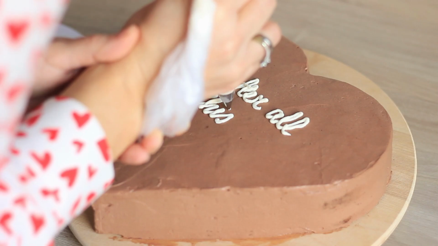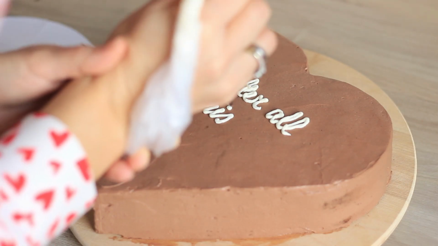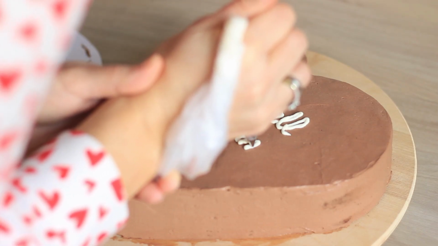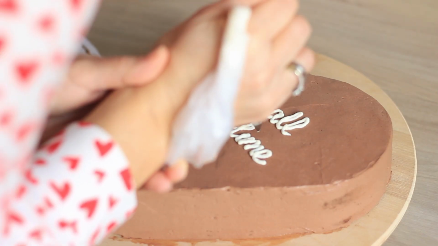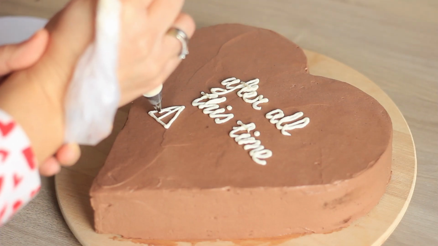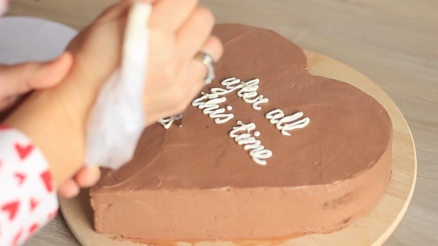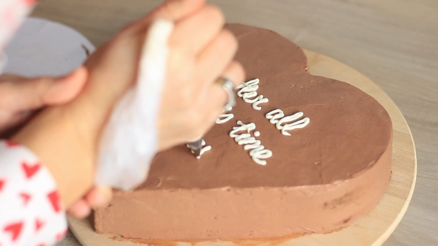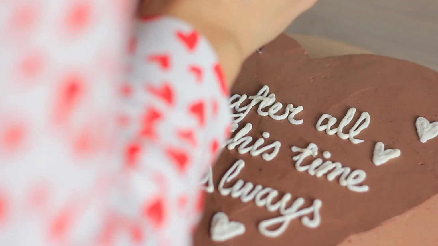Once you're ready to write on the cake, you want to take it really slow. If this helps, you can also hold the hand that is writing with the other hand for some stabilizing. This is something that I always do and this really helps me while writing on the cake. After I had all my writing done, I decided to decorate the cake with some hearts.